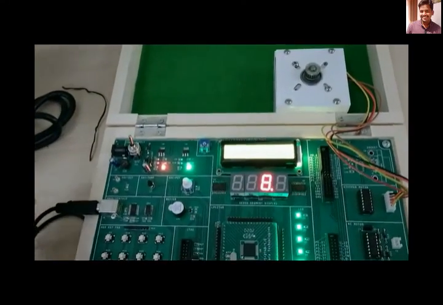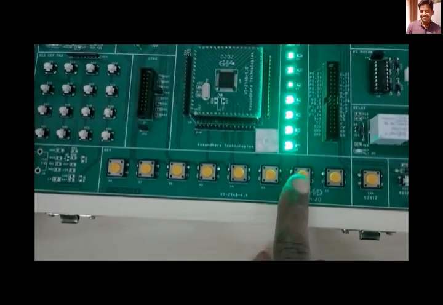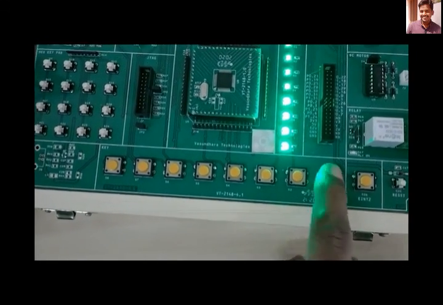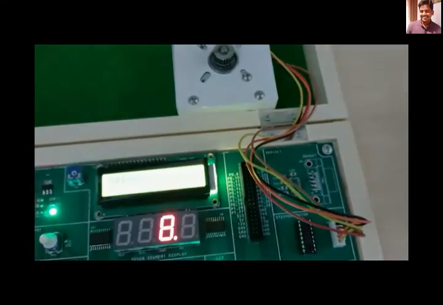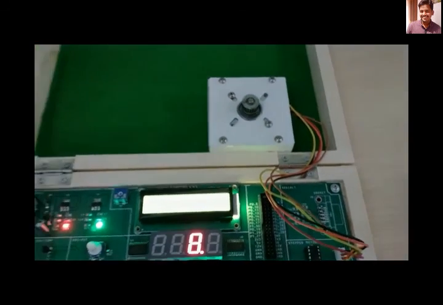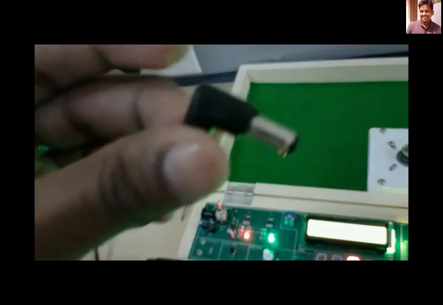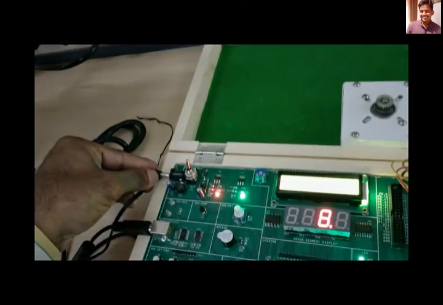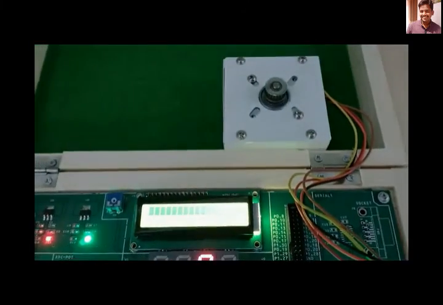That's the reason. Look here, I am pressing the switches. One is for clockwise, the other for anti-clockwise, but the stepper motor is not rotating. The reason is we have not connected the power source here. So I am going to connect that power source now. See, I am connecting the power source, and all of you observe here, the stepper motor is rotating.